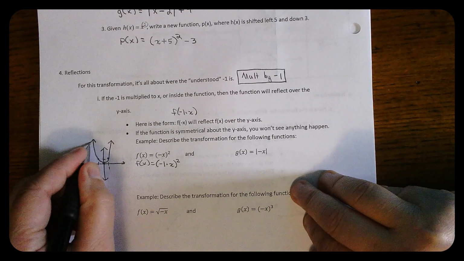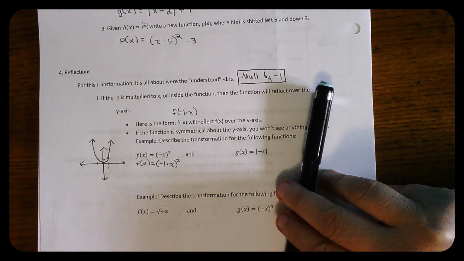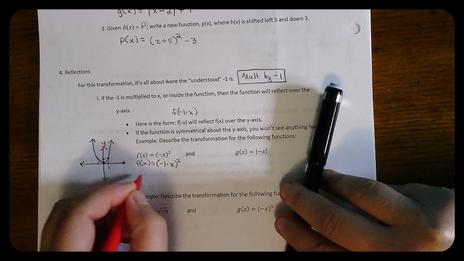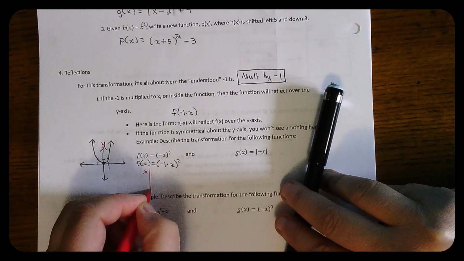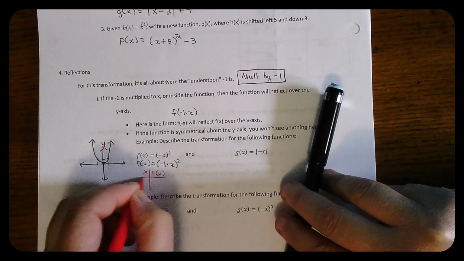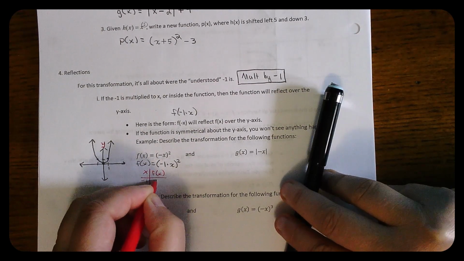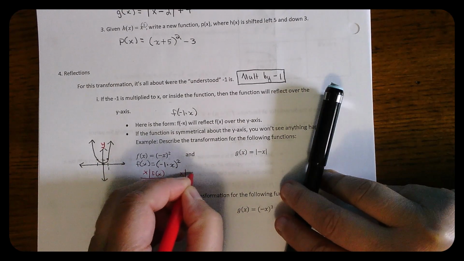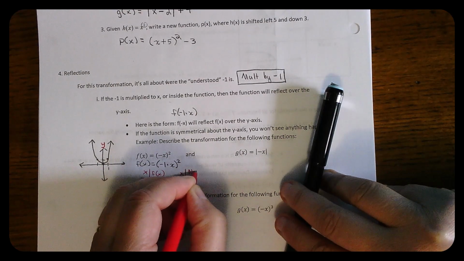All right, now when we reflect that over the y-axis, I'm going to put some points down. Okay, if we reflect it over the y-axis, new f of x.